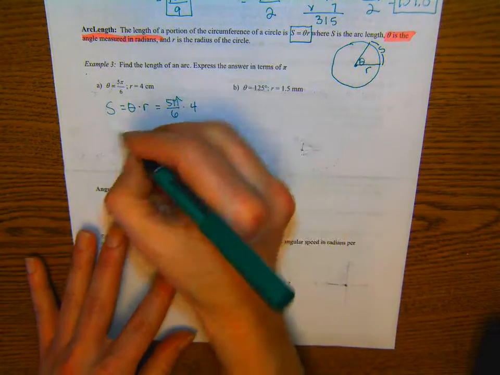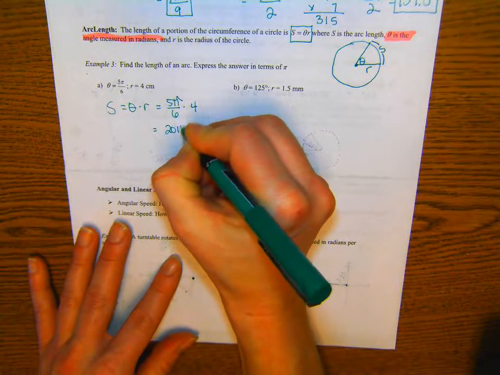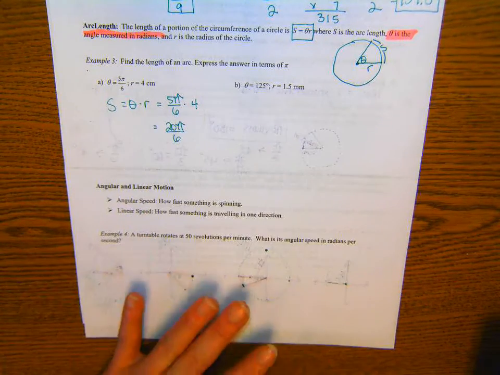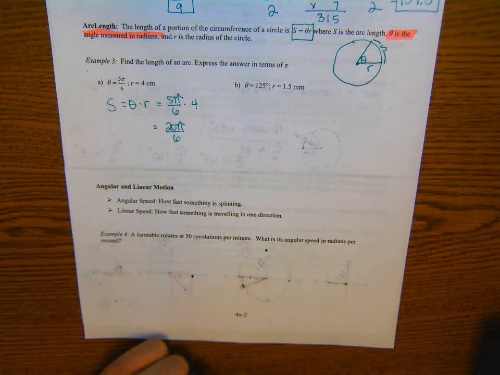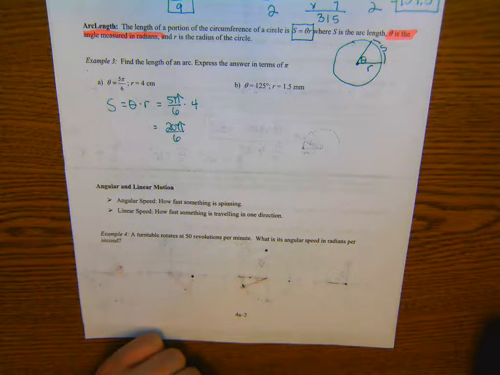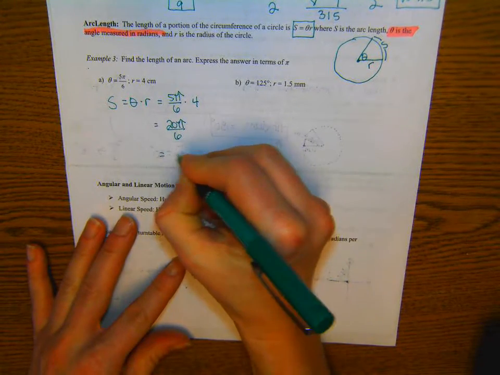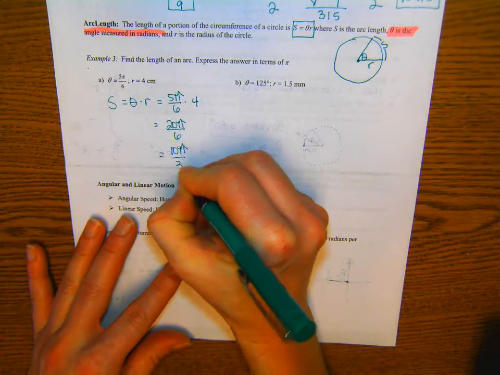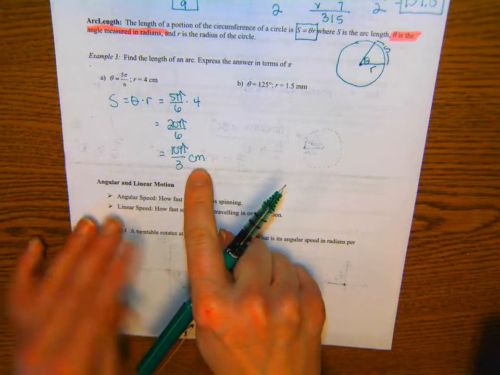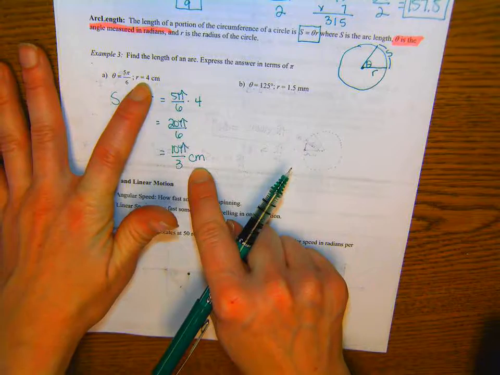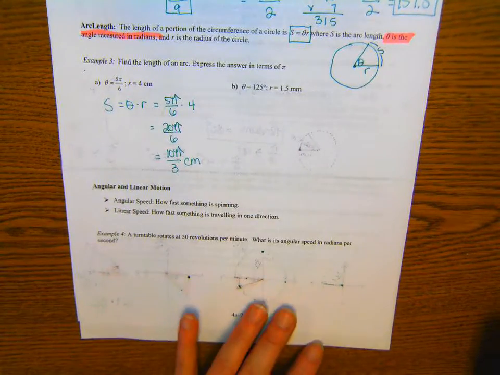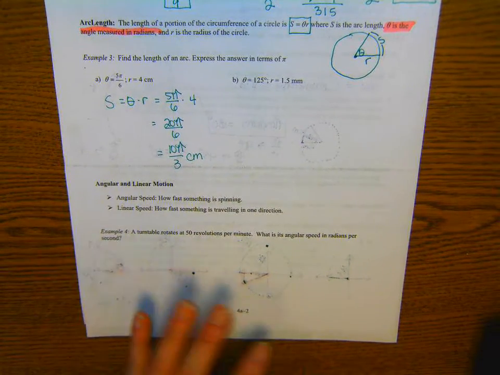That is 20 pi over 6, which is, reduce it, 10 pi over 3, and the units are going to be the same as the units on the radius. Otherwise, you have to get them to be the same.